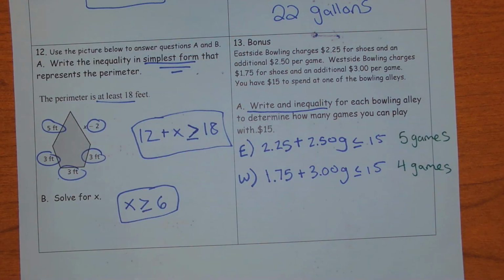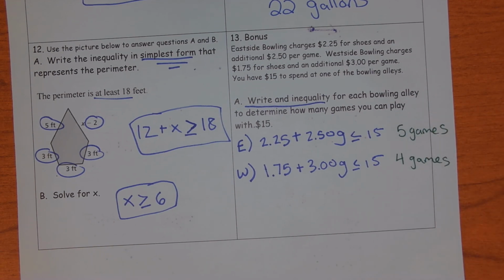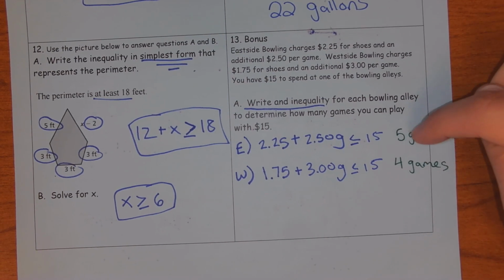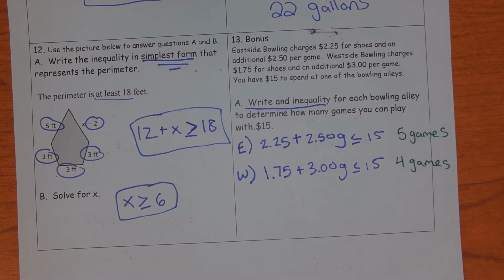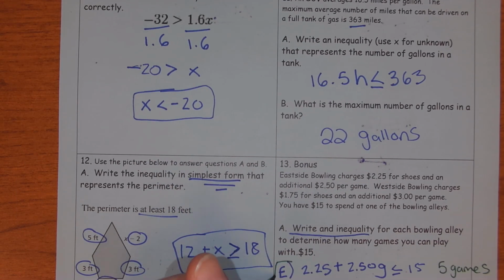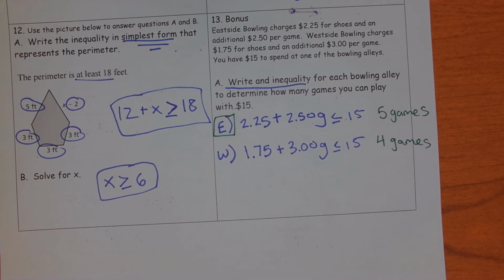That is all the information I required for it to be correct. I had to see the inequality, and then I had to see the number of games. If you had put the exact answer, like 5.1 and 4 point whatever, I did give it to you. But technically that is what it is. And then I want to know which one's the better buy. East Side would be the better buy. So you should probably go to Eastside Bowling, because that would be cheaper.